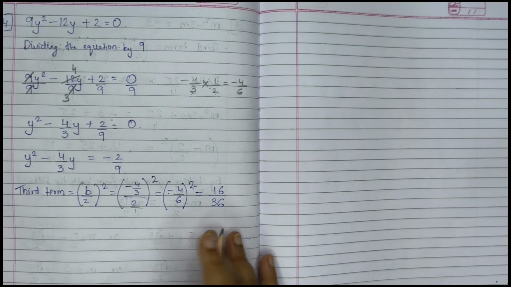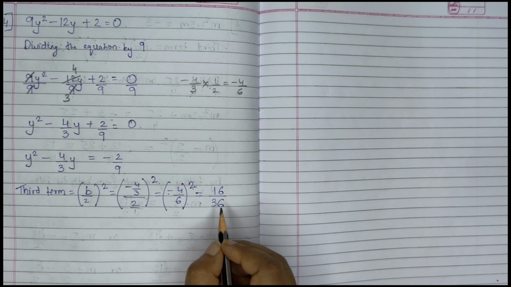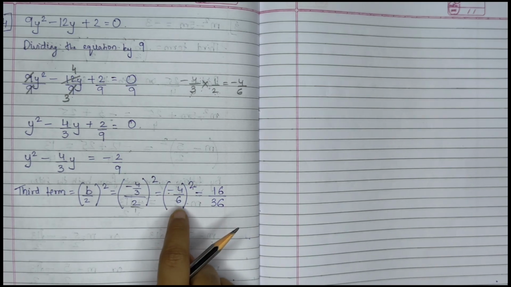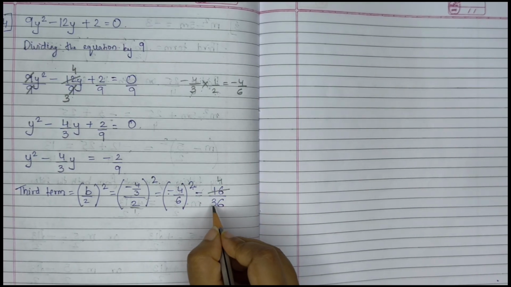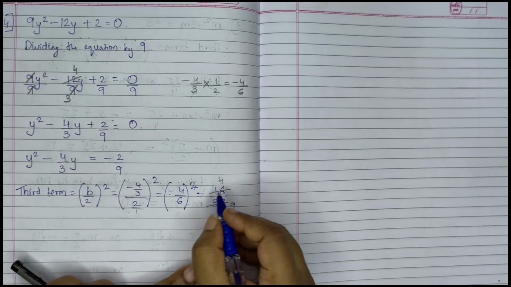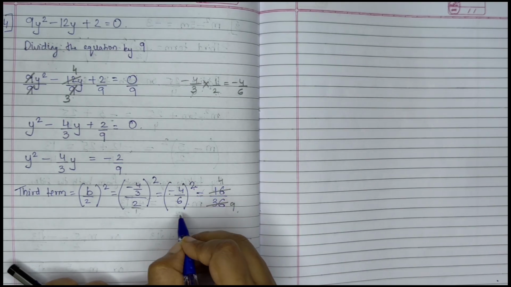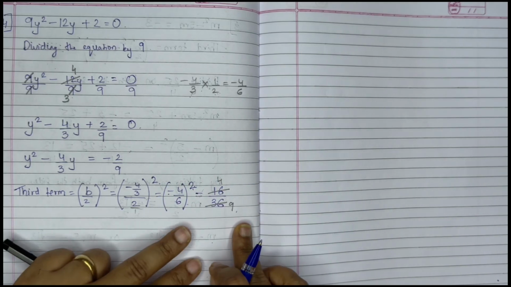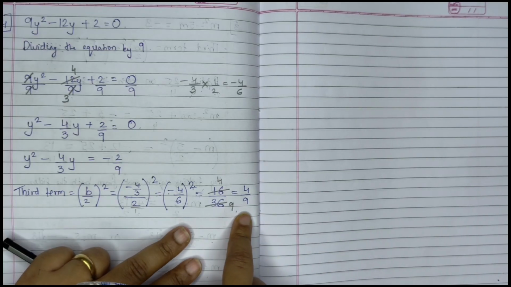Now when you reduce it, 4 4s are 16 and 4 9s are 36. Understood? You could reduce over here also, 2 2s are 4, 2 3s are 6. Reduce it and then square it, or square it first and then reduce it. So what we got here is 4 upon 9. This is the third term that we got.